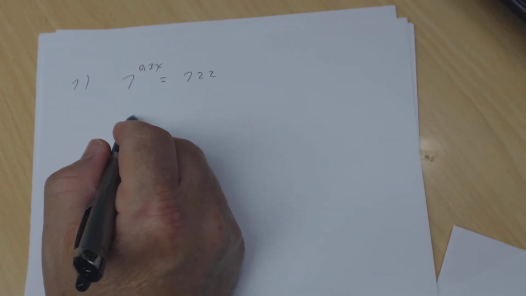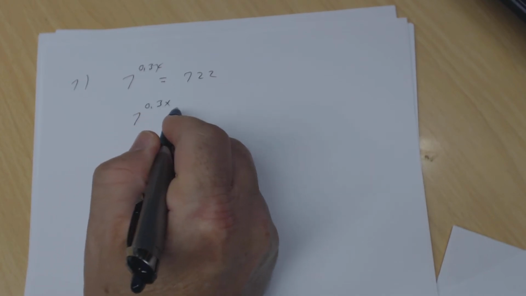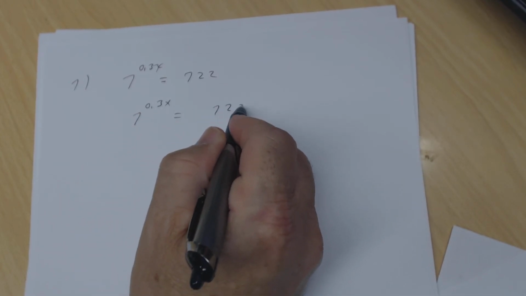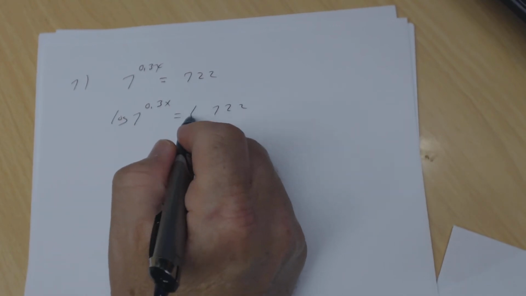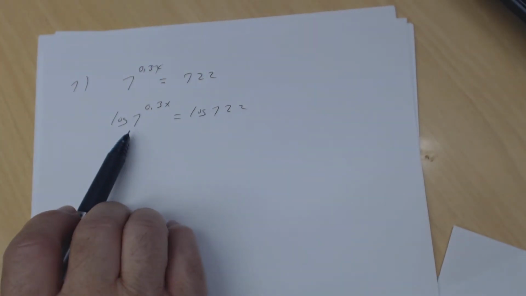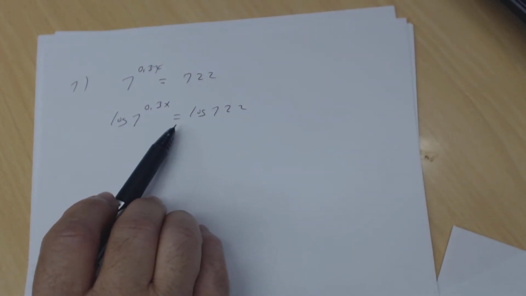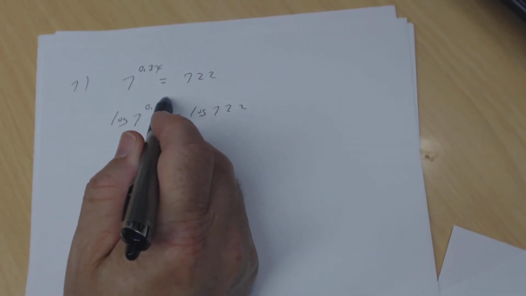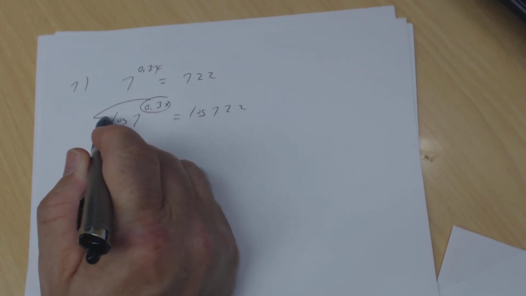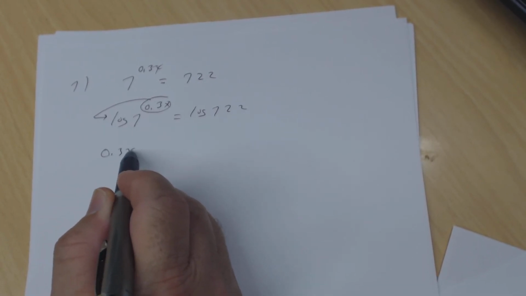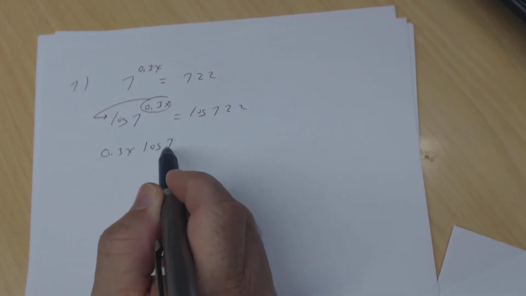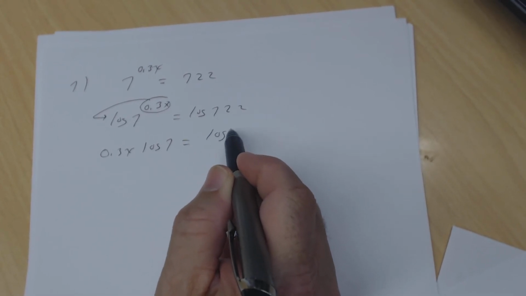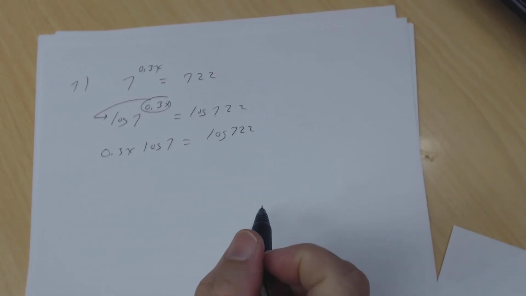Let's just go ahead and rewrite this over. Leave some space here. So I'm going to take the log of both sides. Now, when I take the log of both sides, you're assuming your base here is 10. So we're taking the common logarithm. Now I'm going to use my power rule, so we'll pull this out in front. So I get 0.3x times the log of 7 equals the log of 722.